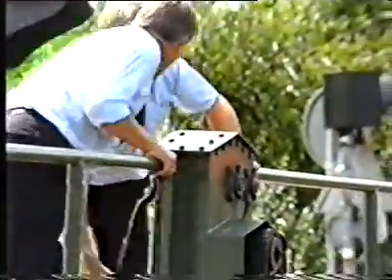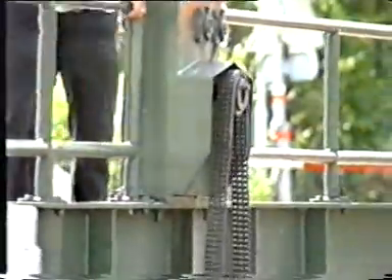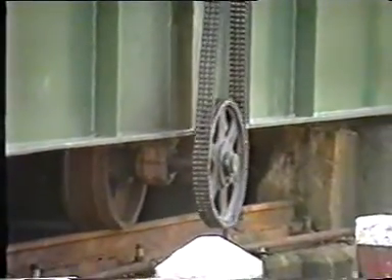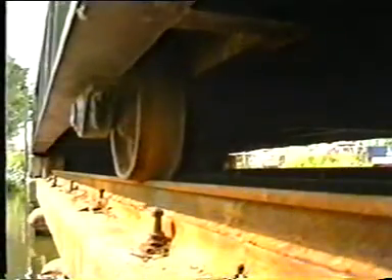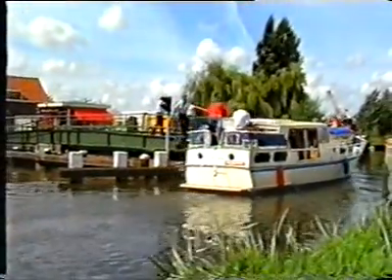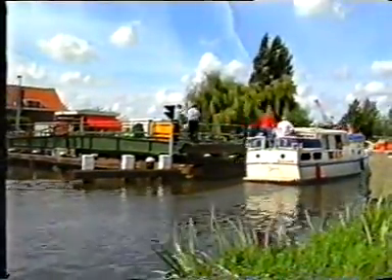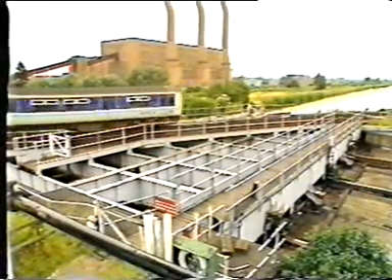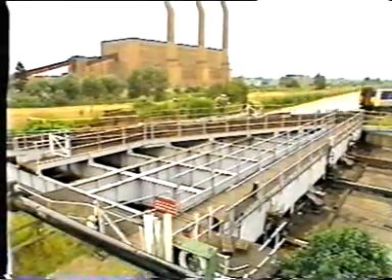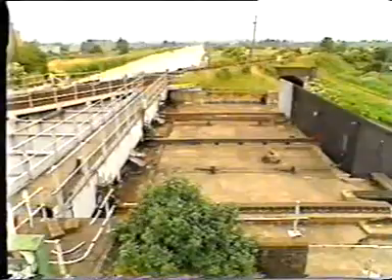Remotely related to this type of bridge is the rolling bridge. This entire railway bridge is moved by means of rollers and cables.